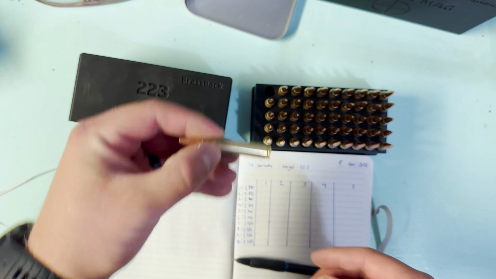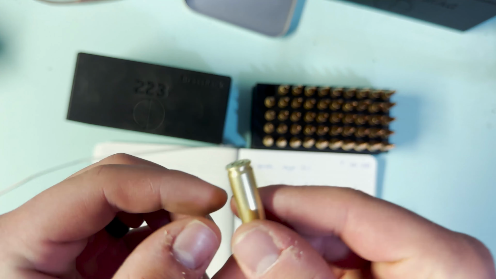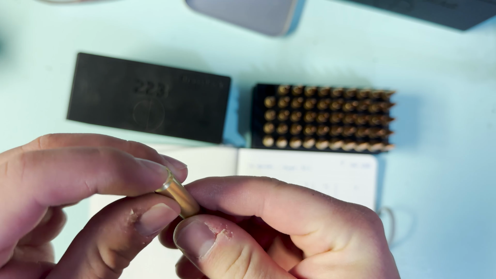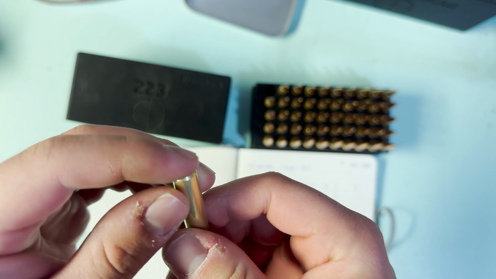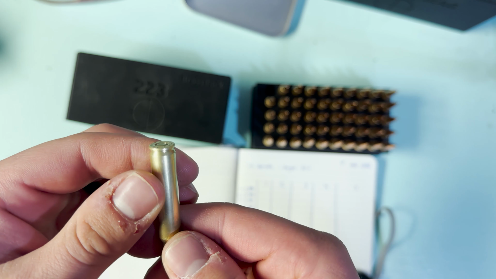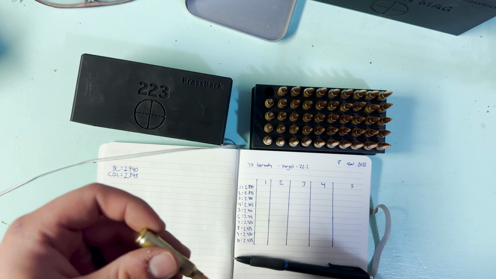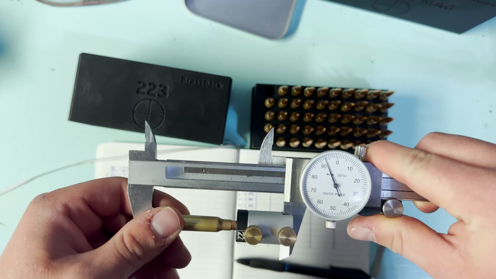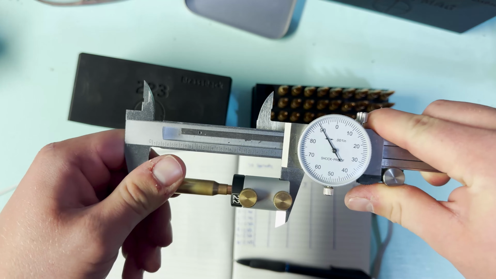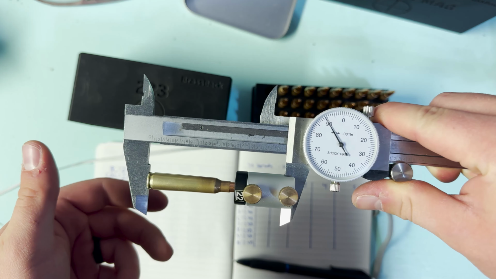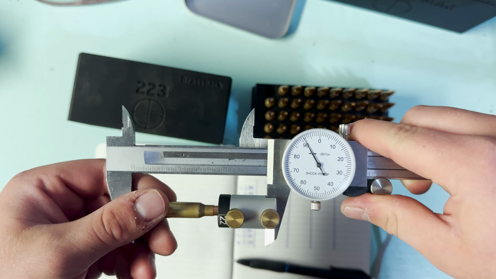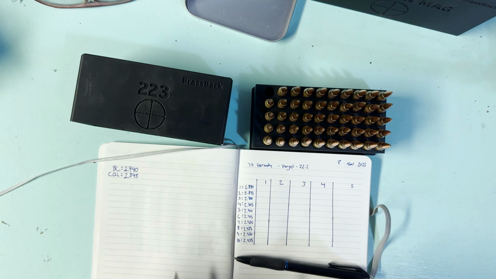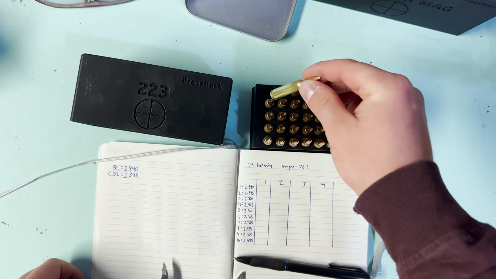Another gremlin that I've been fighting with is primer pocket issues. When I started reloading, I was having issues where I would not change my seating die at all, but every time I'd measure a different bullet, it would be a different length. It'd be like 5 thou difference, plus or minus sometimes.